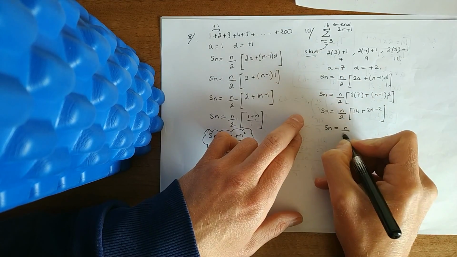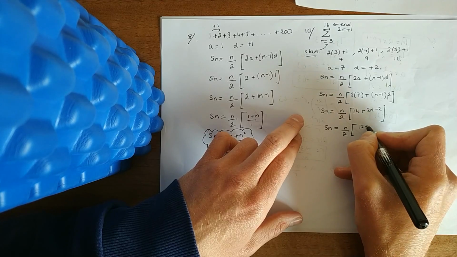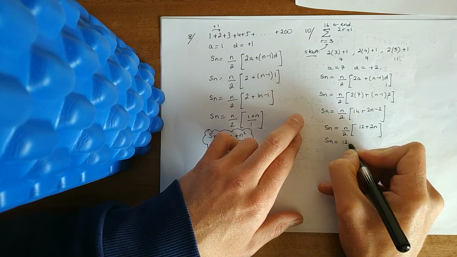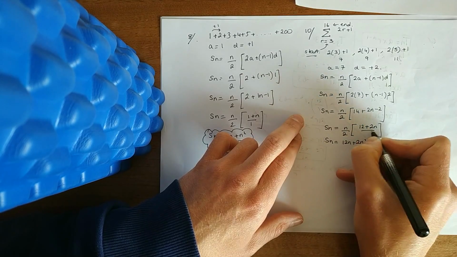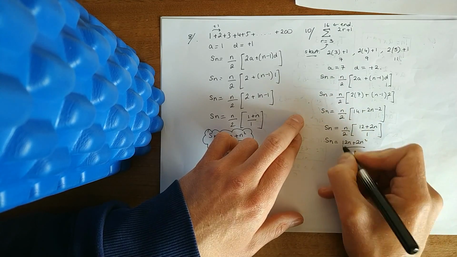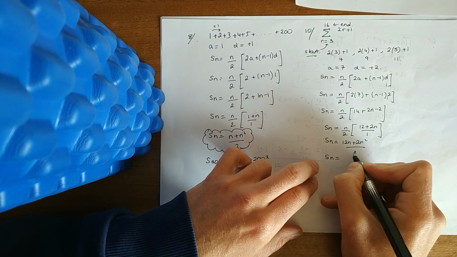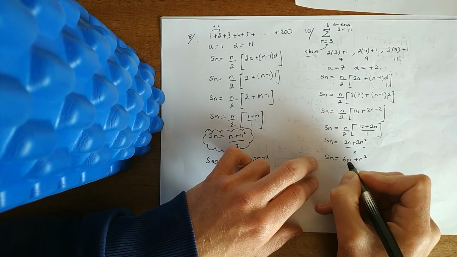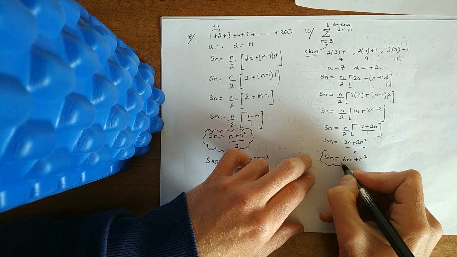Tidy her up a wee bit now. 12 plus 2n. You could squeeze them together, top by top, bottom by bottom. And then you can divide in your 2. 2 into 12 goes 6. 2 into 2 goes once. There we go. Now, just be careful on this.